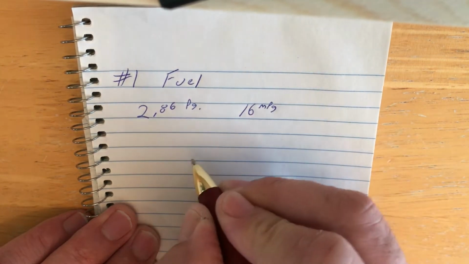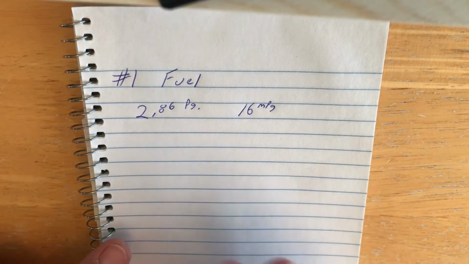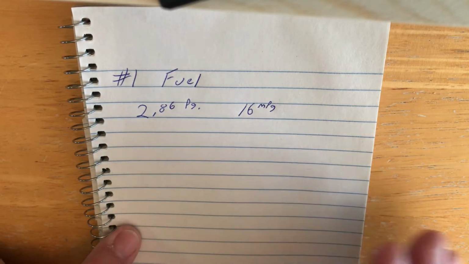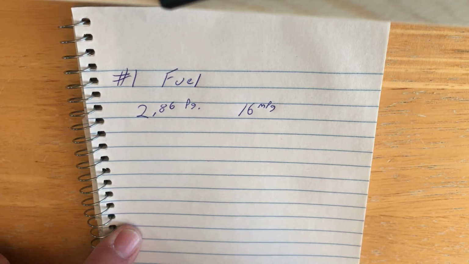I do all of these estimates where it winds up costing me on paper a little more than in reality. So in reality, I do a little better than 16 miles per gallon, but I would rather overestimate my cost.